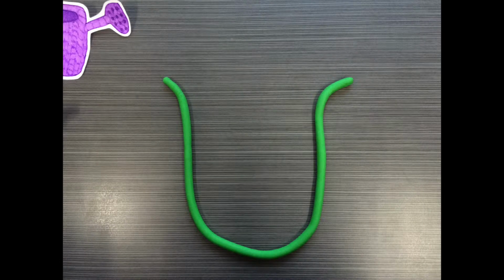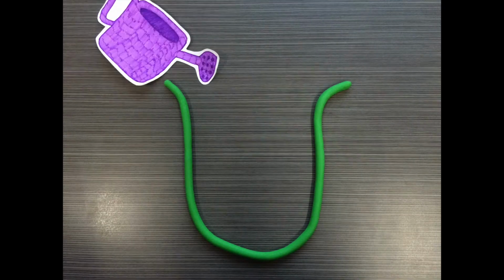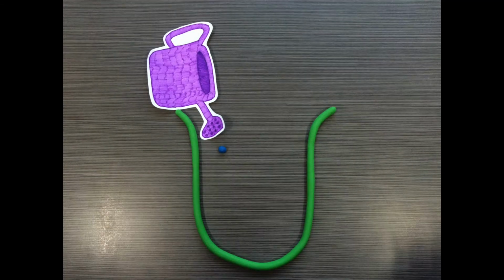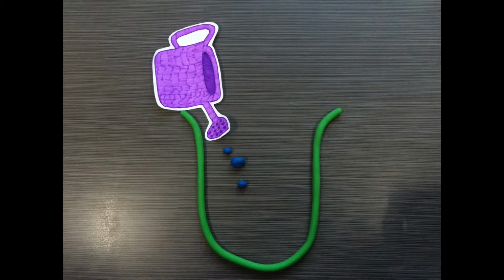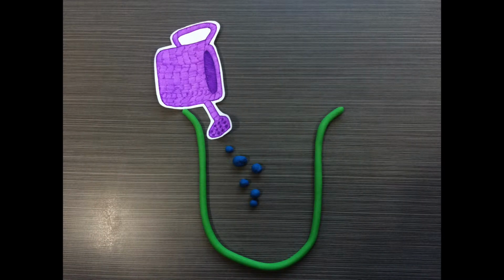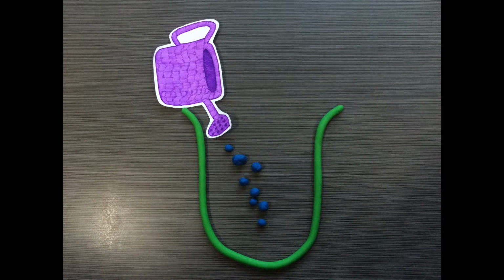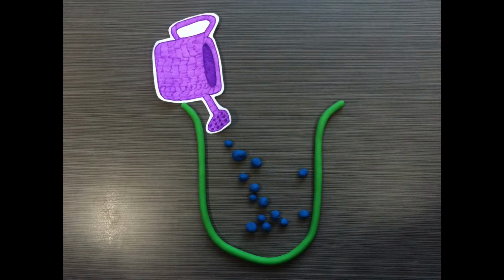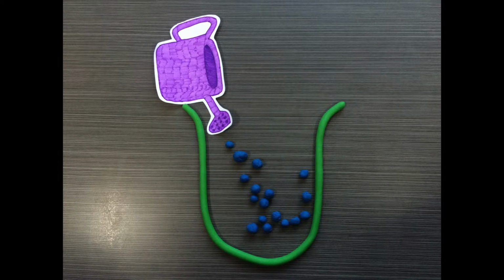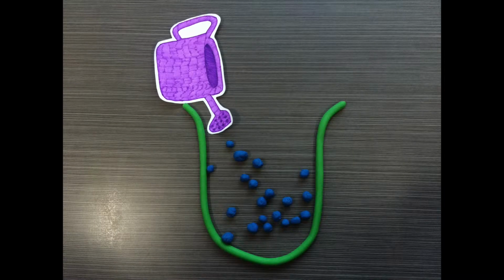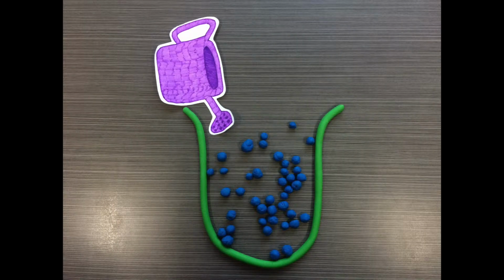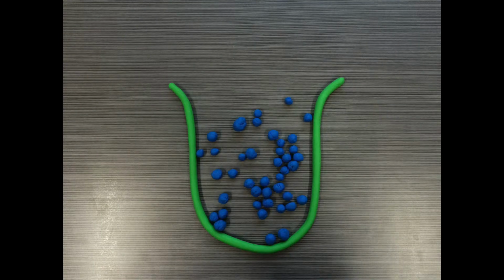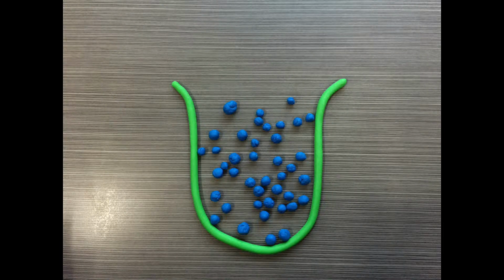Firstly, pour room temperature water into a beaker. At this present time, the H2O is in a liquid form and the particles can move around quite freely.